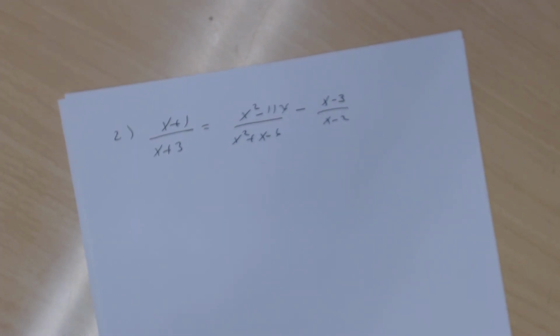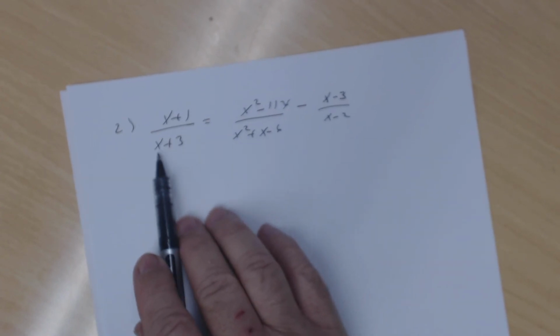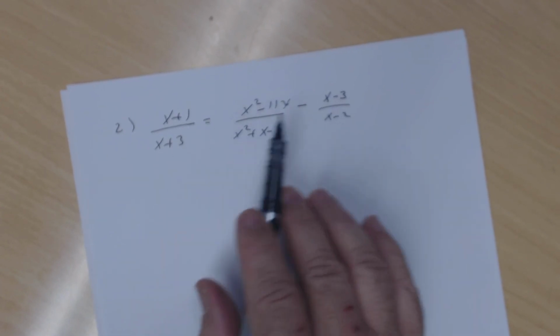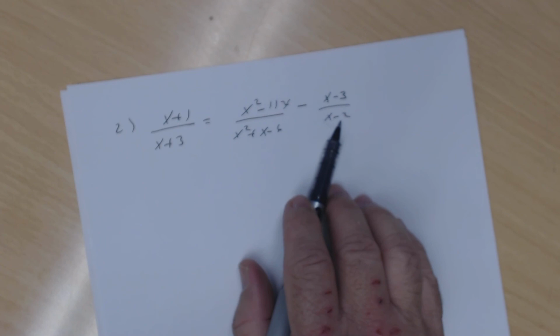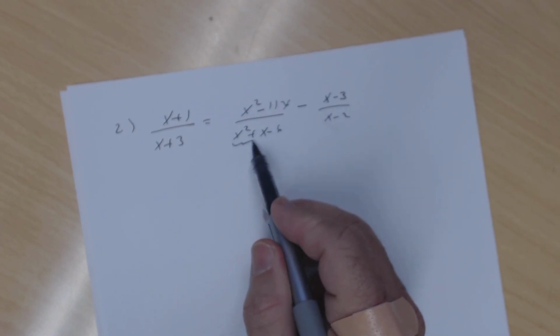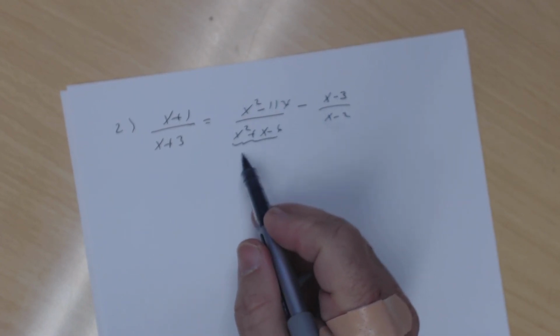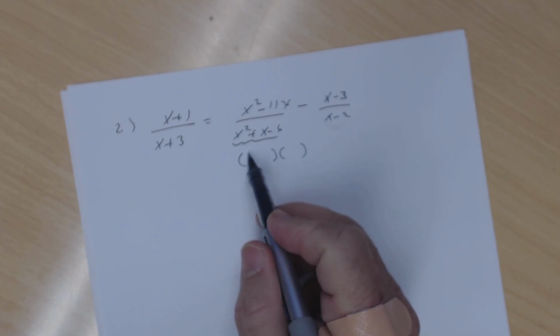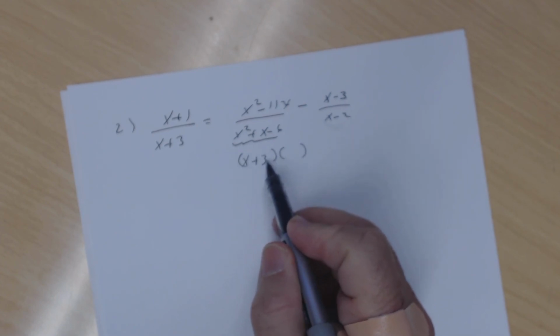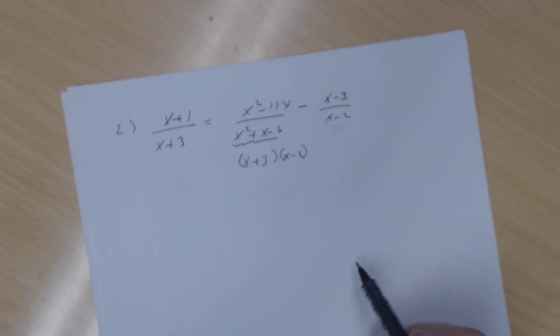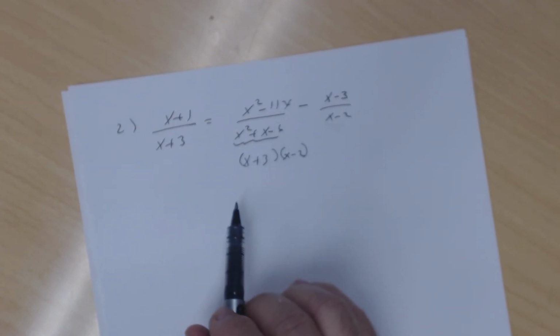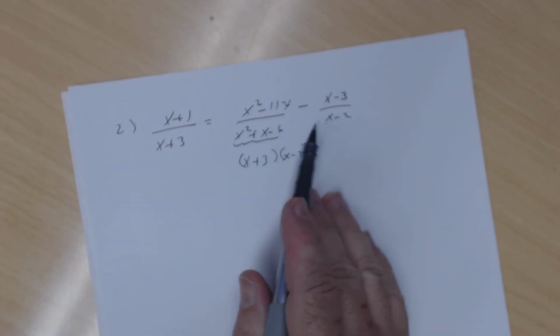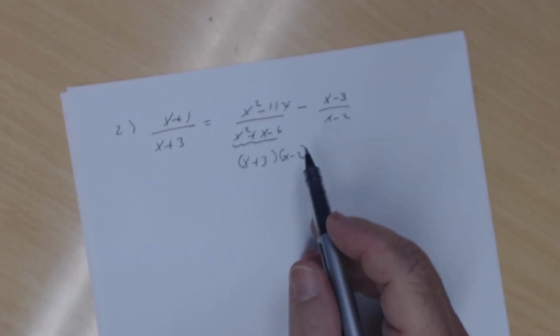Okay, so first thing you have to do is factor the denominators. So over here, I can't do anything much with this, and the same thing here. I can't do anything with x - 2. But let's see if we can factor this trinomial. When I factor this, that's going to be (x + 3)(x - 2). So that's how you factor this trinomial. And notice the factors are here. Those are the same factors.